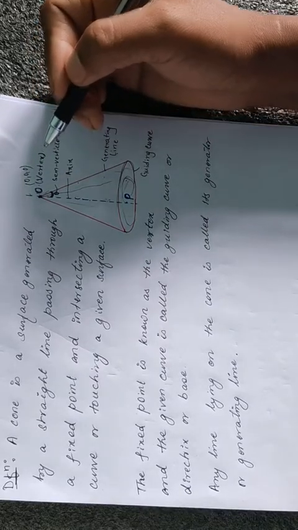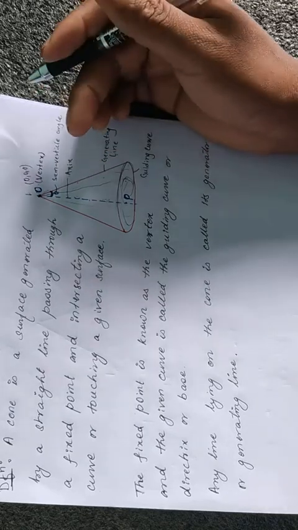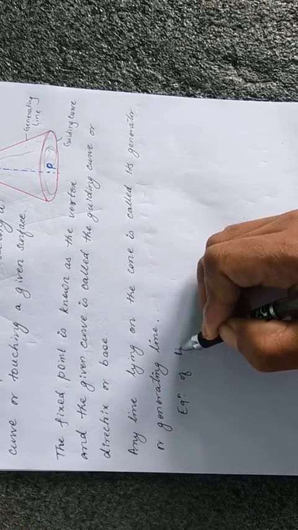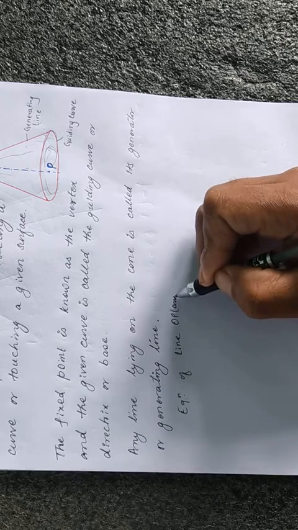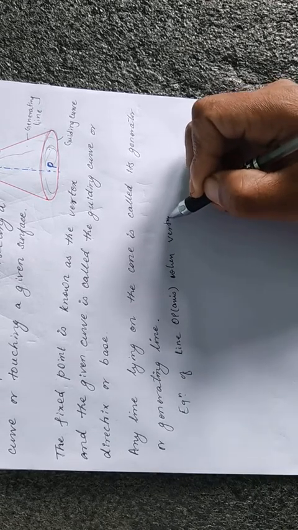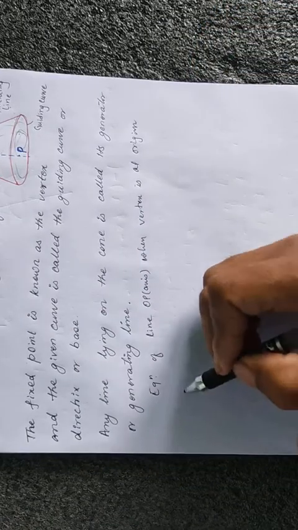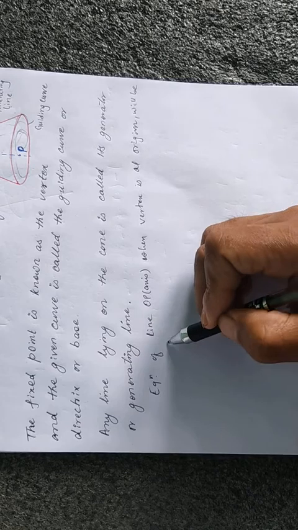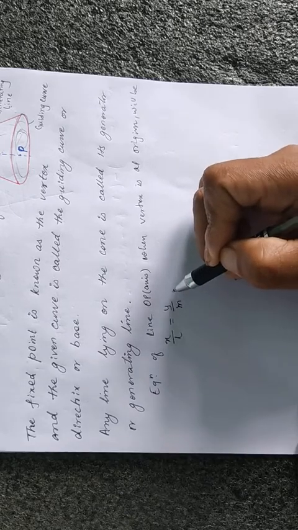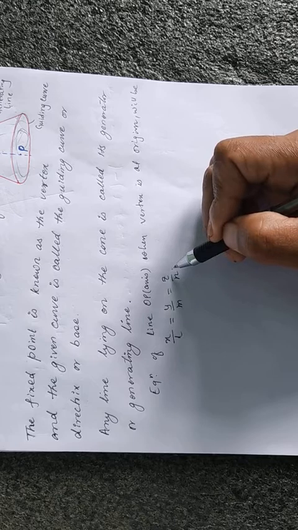Then the equation of the line OP, that is the axis, when the vertex is at the origin, will be x by l is equal to y by m is equal to z by n, because in this case x1 is 0, y1 is 0, and z1 is 0.